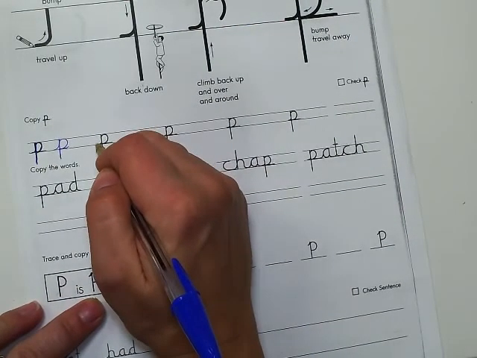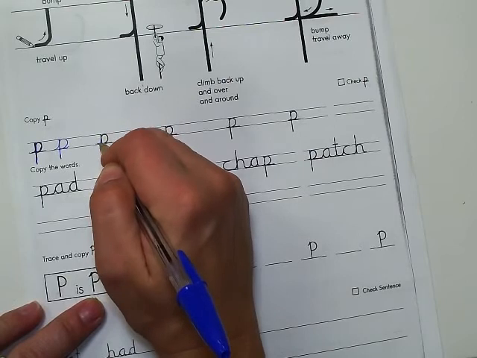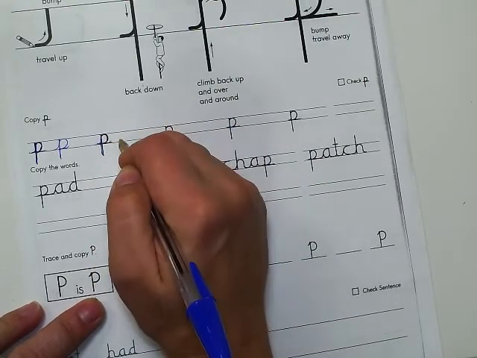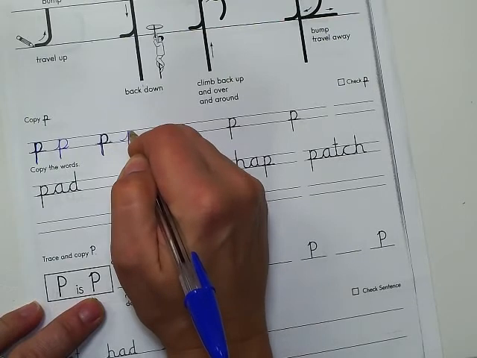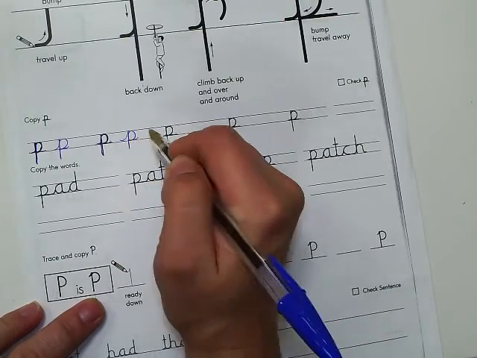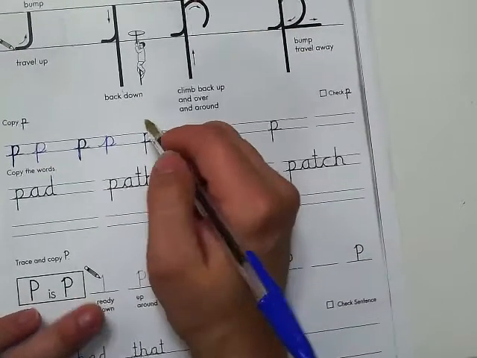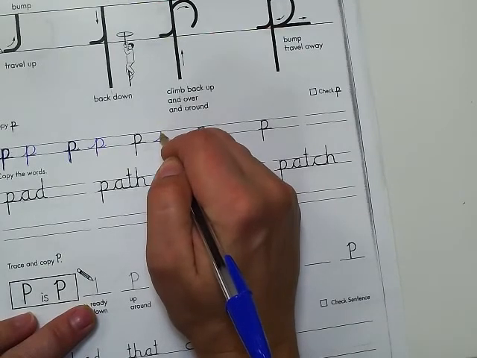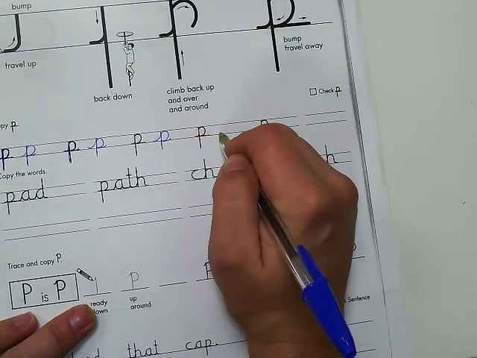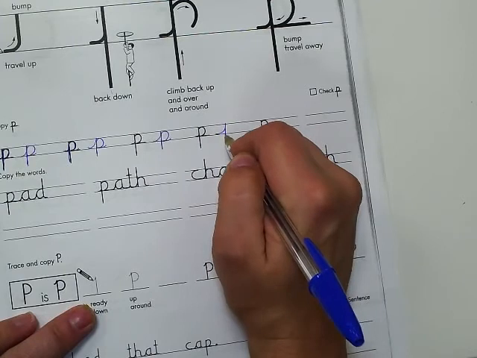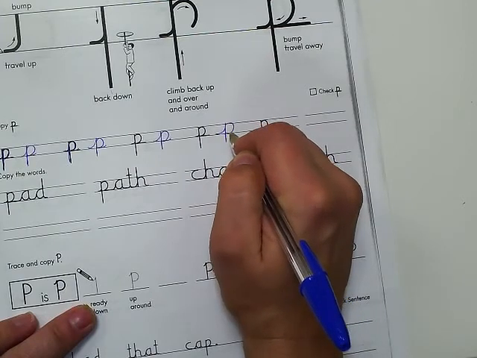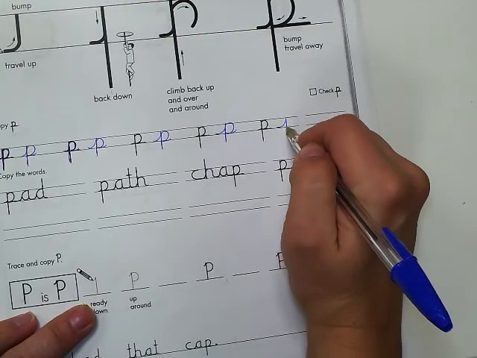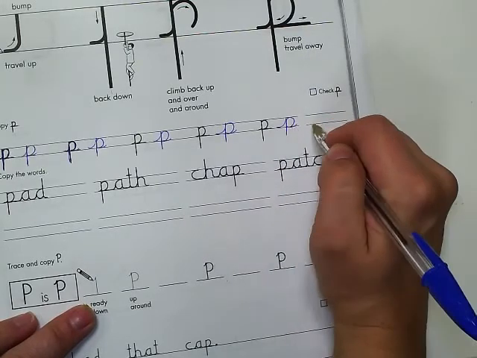Really important to remember where you start. Start at the bottom, up, down, around, and out. You've got this. Up, down, back up, and then bump out, ready for our next letter. Let's keep practicing. Here's our P. Up, down, around, and out. Up, down, trace back up, around, and out. One more time, up, down, around, and out.